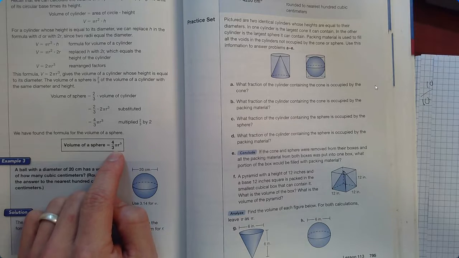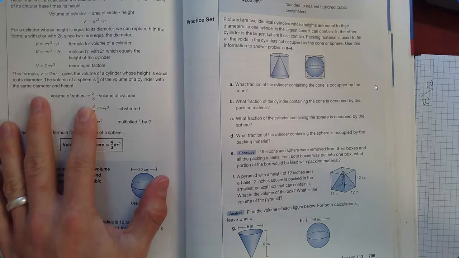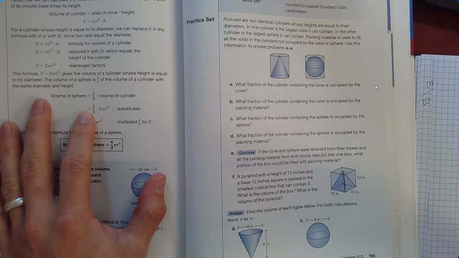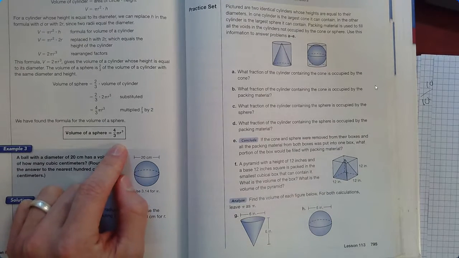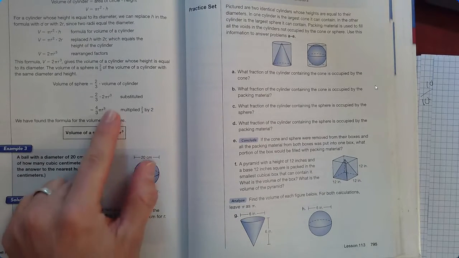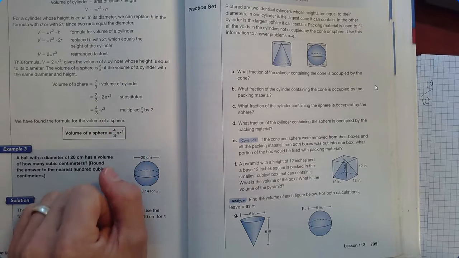This is just a little faster than doing the 2 pi r cubed and then multiplying that by 2/3. It makes it a little bit simpler, but both would work. If you wanted to go the longer route and do this math each time, you could, or you could do this math. Both are exactly the same.